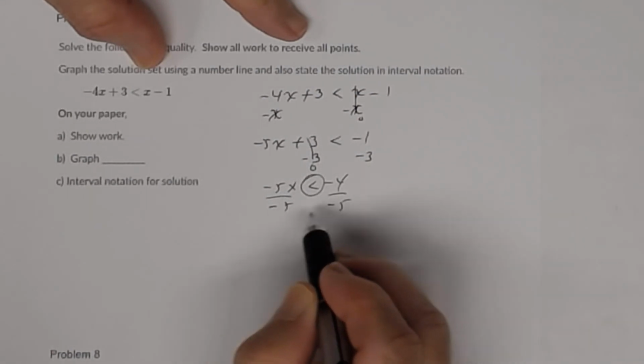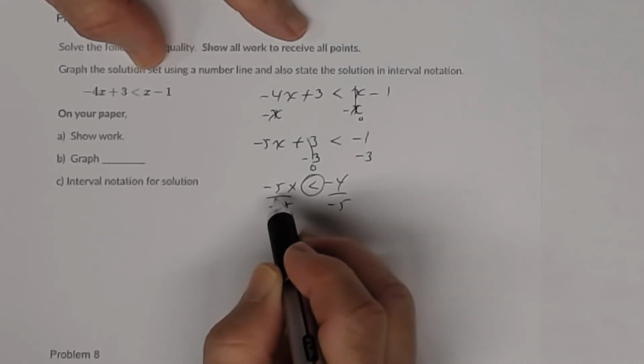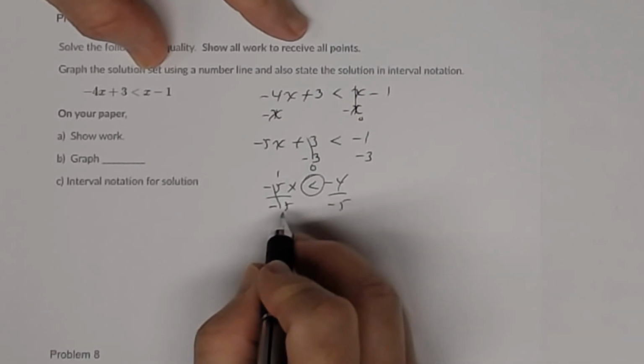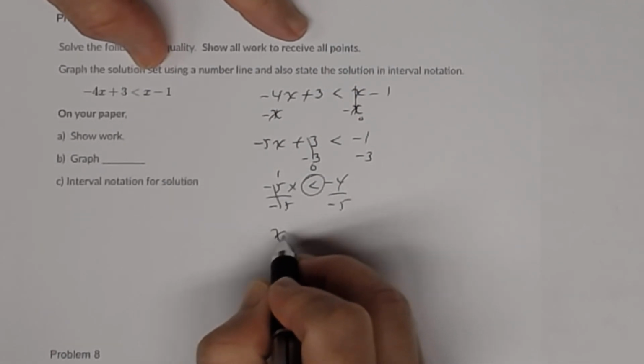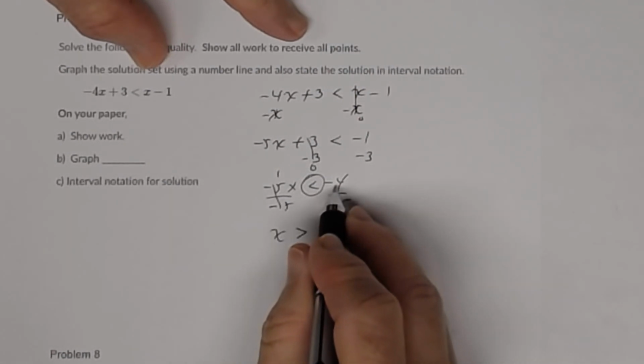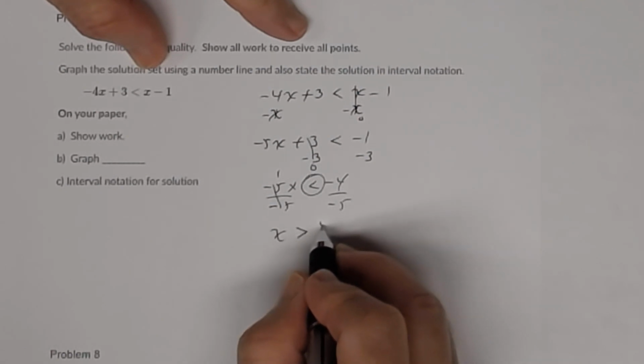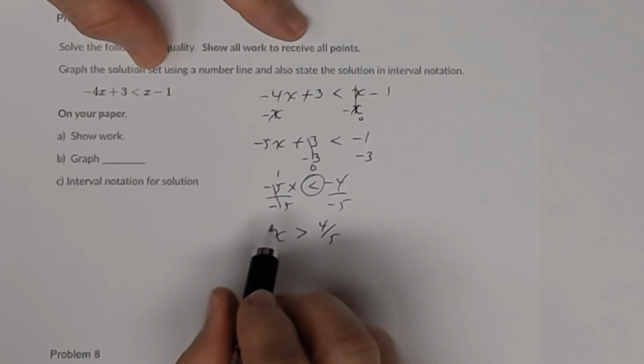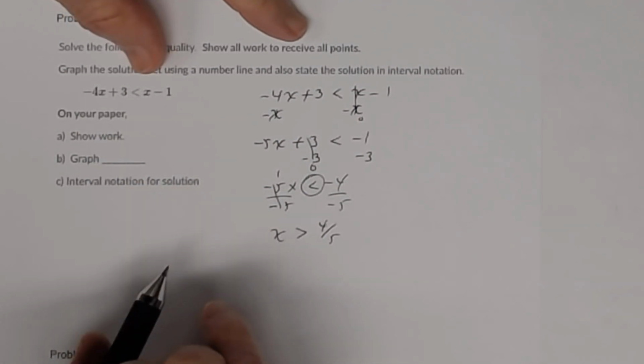So since I am dividing both sides by a negative number, I'm going to have to change less than to greater than. So 1 times x is going to be greater than, and then negative divided by negative is a positive. So greater than 4/5. So any real number greater than 4/5 will be a solution to this inequality.